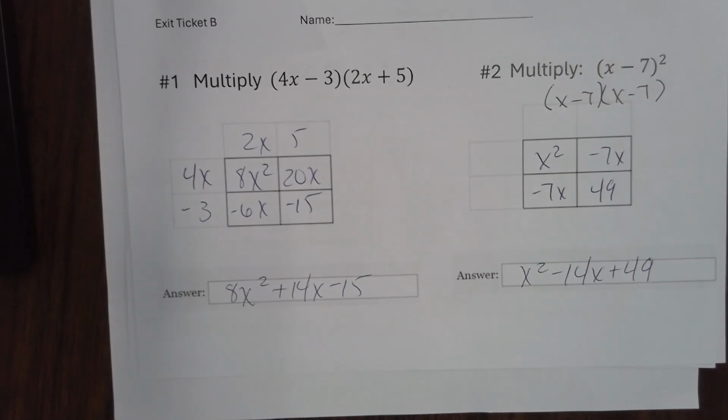I've got some people again, they came down and said 49 and 49. So that means we're trying to multiply again. Y'all, we're not multiplying here. We're just combining to get negative 14x. Any questions on these? Good? Okay.